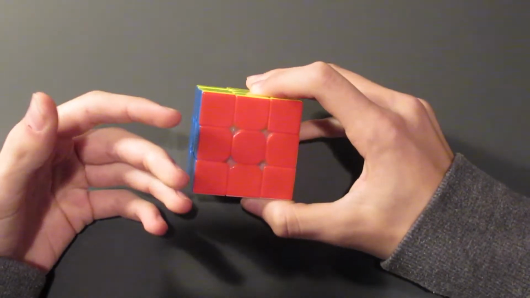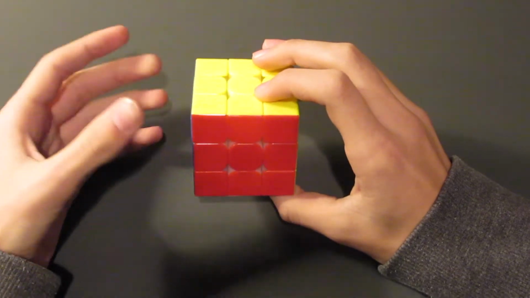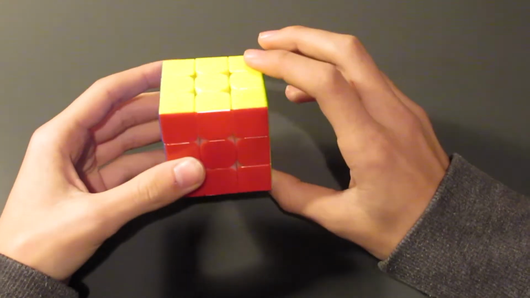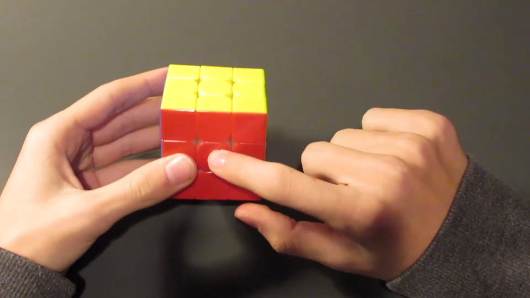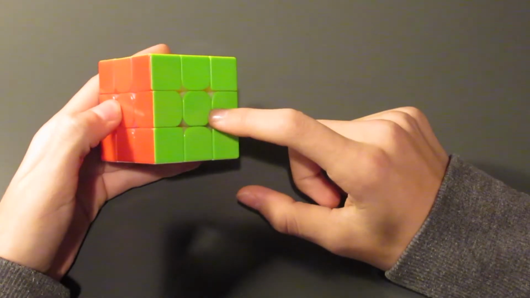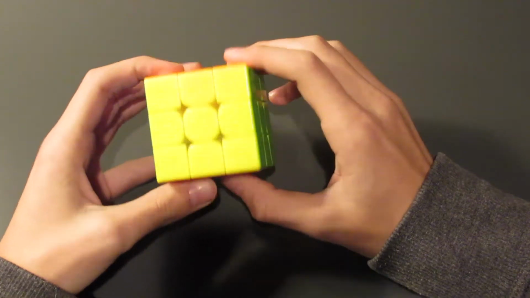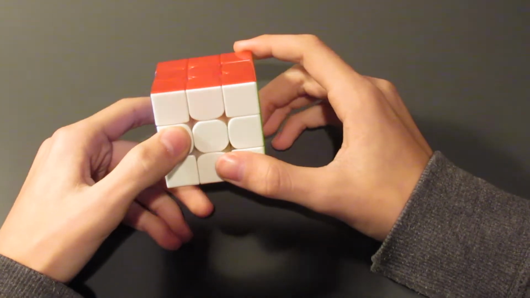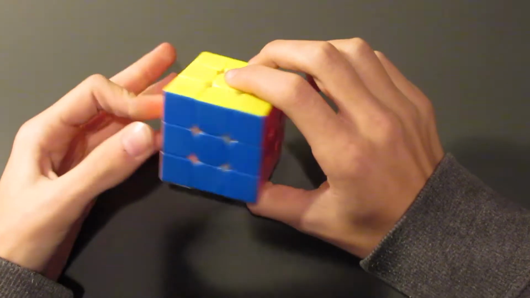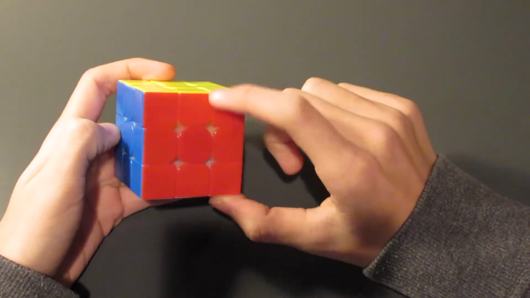Now these layers don't stay the same all the time. They're different depending on which way the cube is facing you. So right now the red is the front side, the yellow is the up side, the green is the right side, the blue is the left side, the orange is the back side, and white is down. Now if I were to turn the cube this way, now blue would be the front side instead of red.